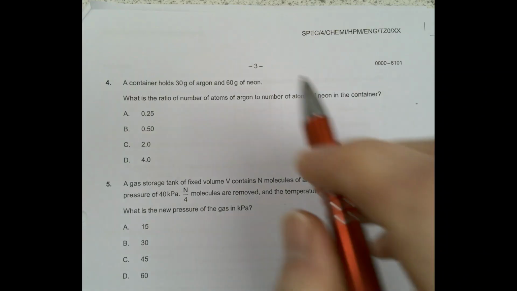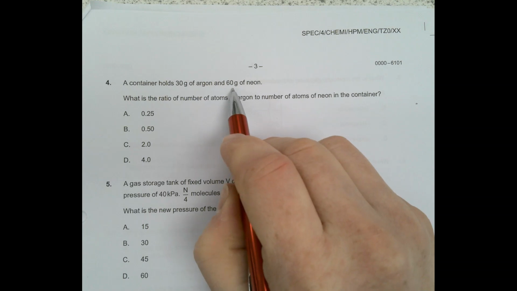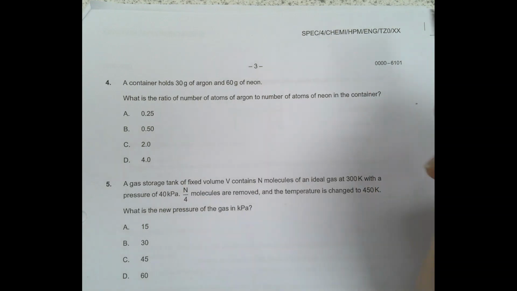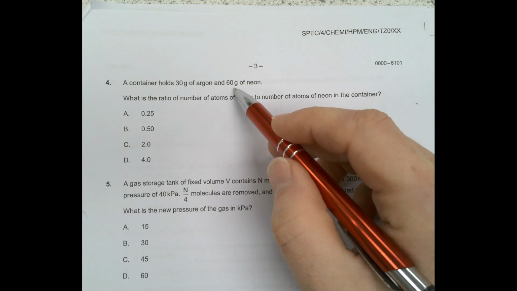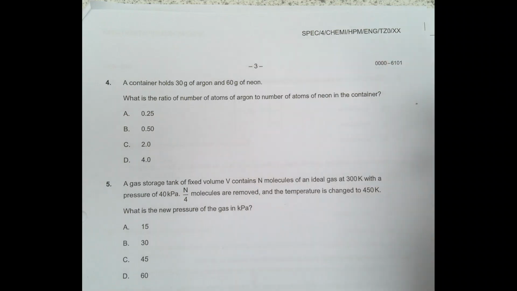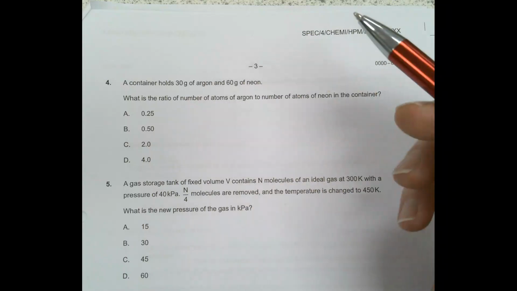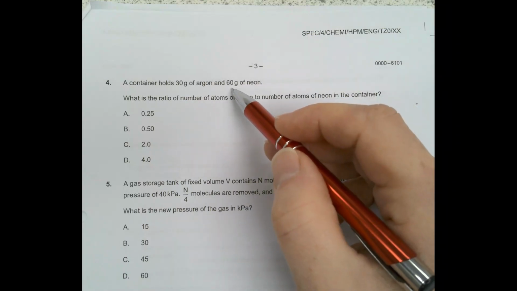Right, so question 4, you're told you've got twice the mass of neon that you've got argon. So what's going on here? Ideally you'd work out the number of moles of each one, which would probably be the best way to do it.